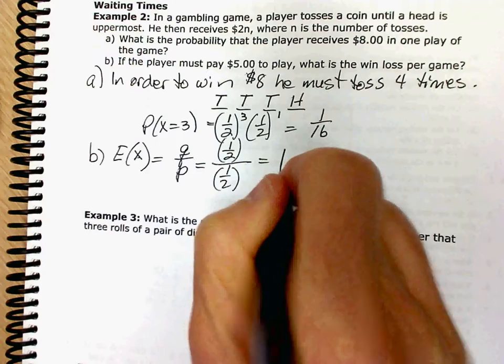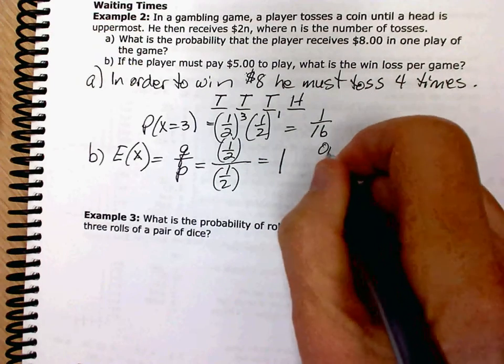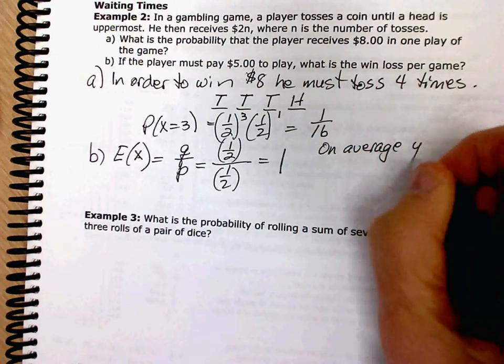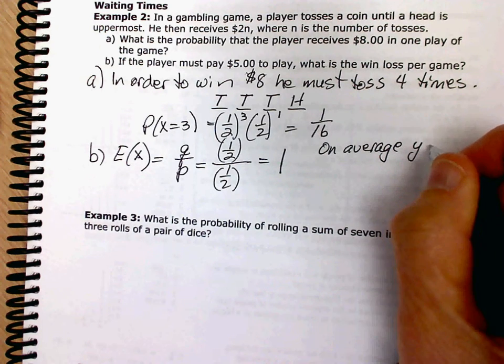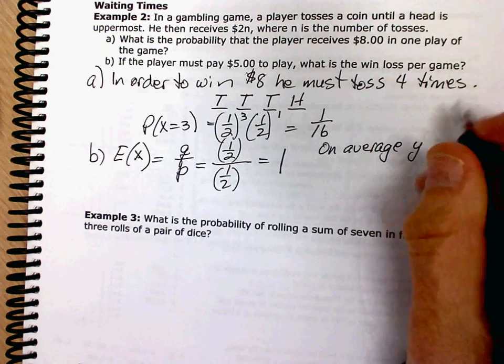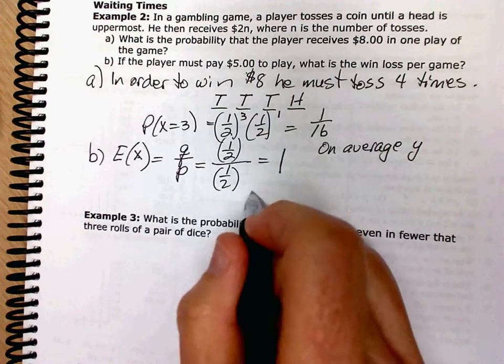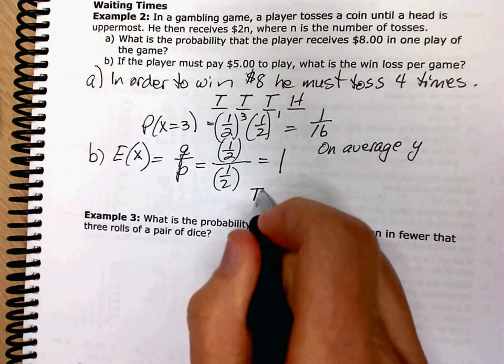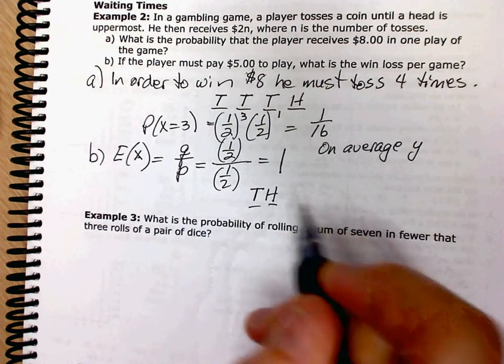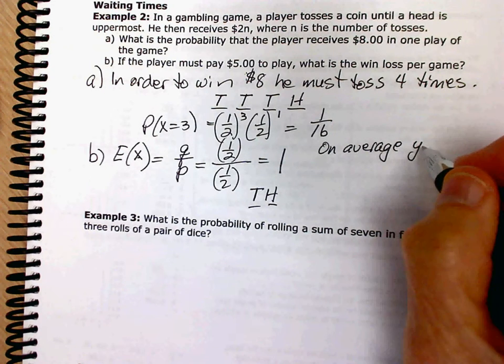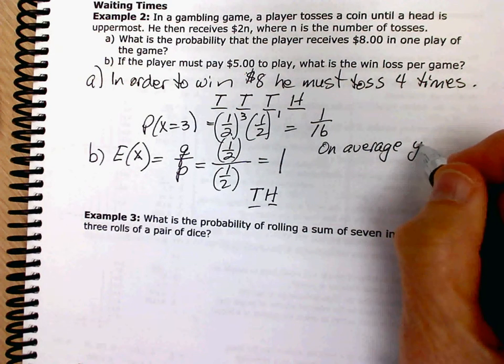So on average, there are 2 tosses, right? Because if your expected waiting time is 1, you're going to get a tail before you get a head. On average, there are 2 tosses.